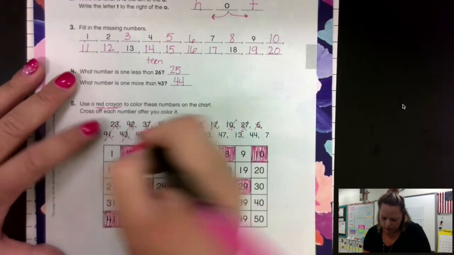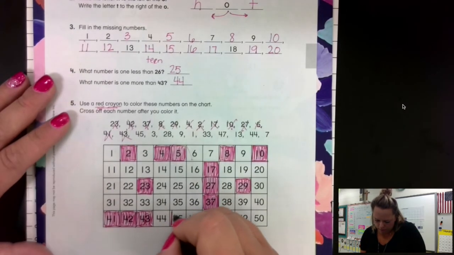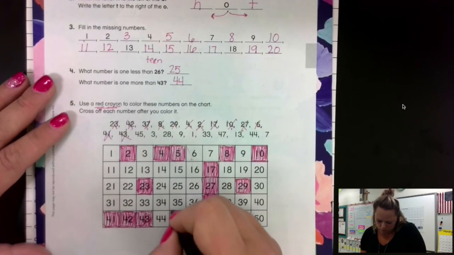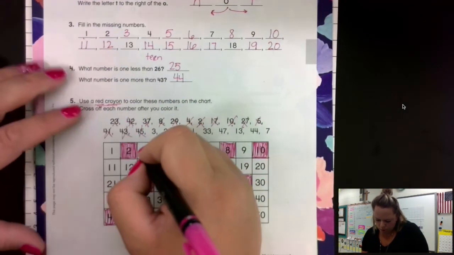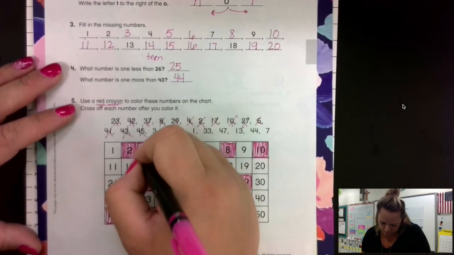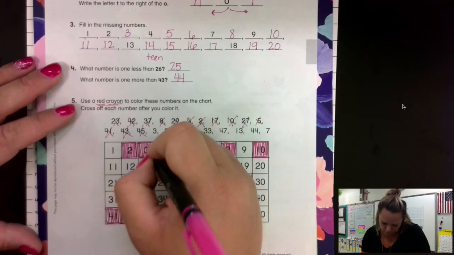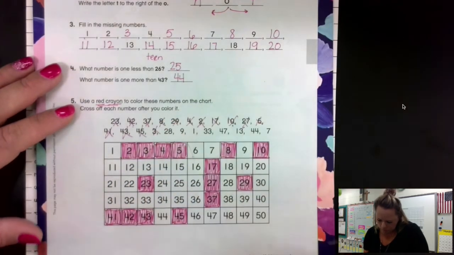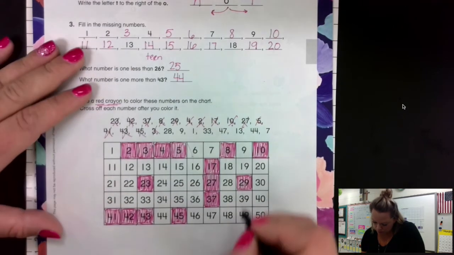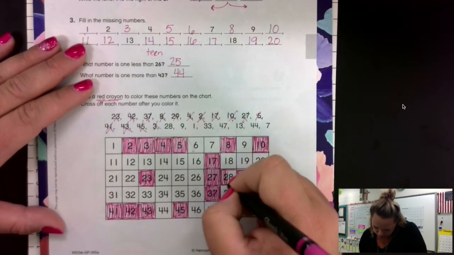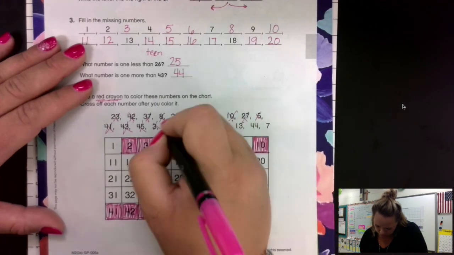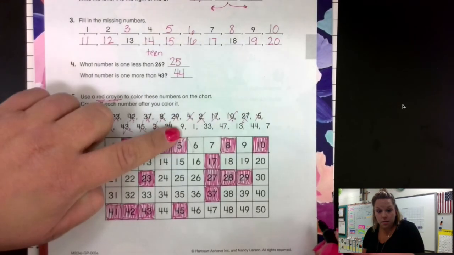Make sure you're coloring it in all the way. 45. 3. 28. 9.